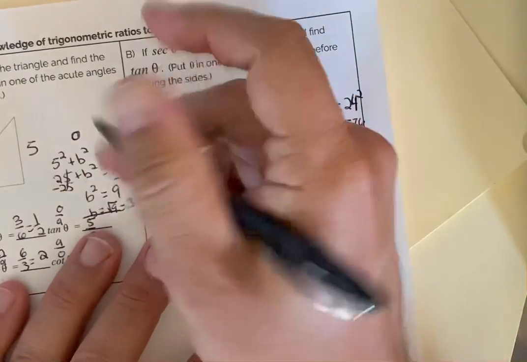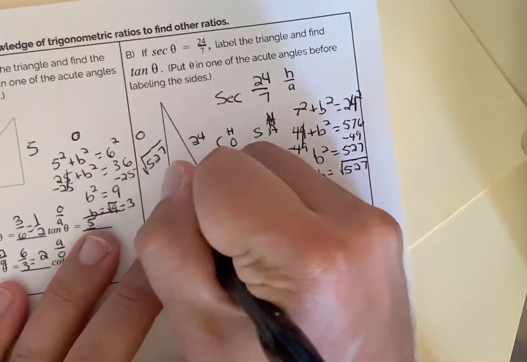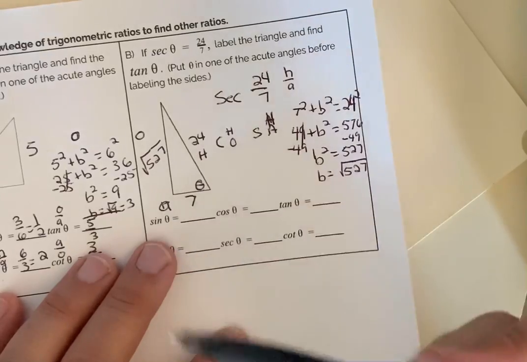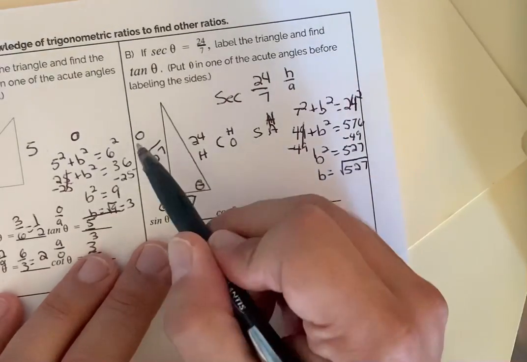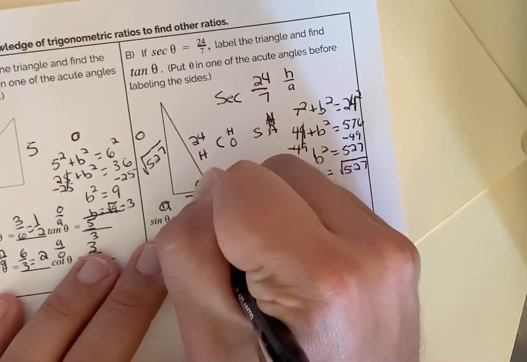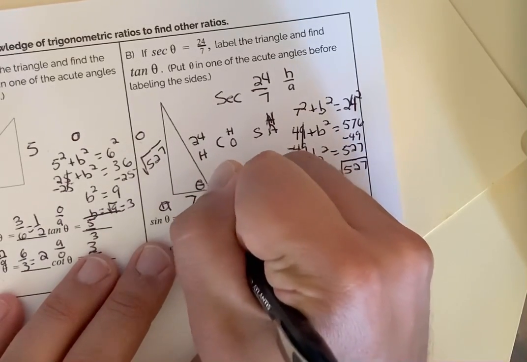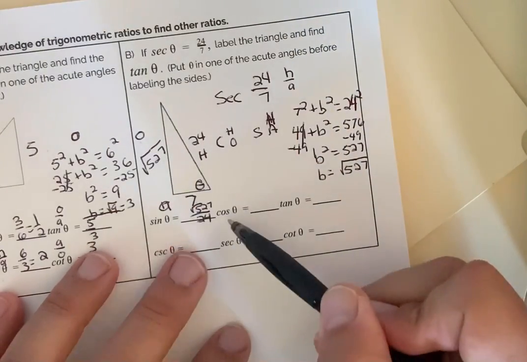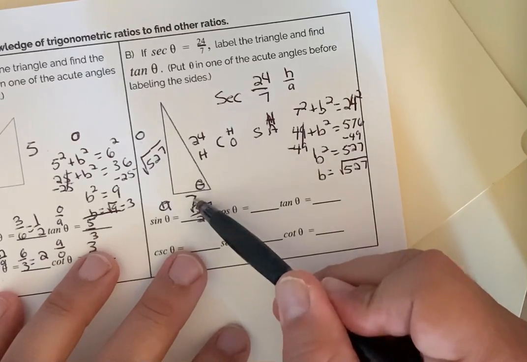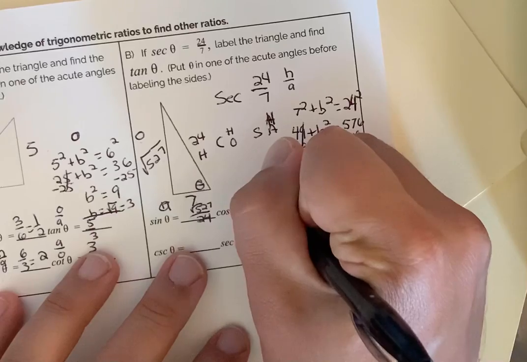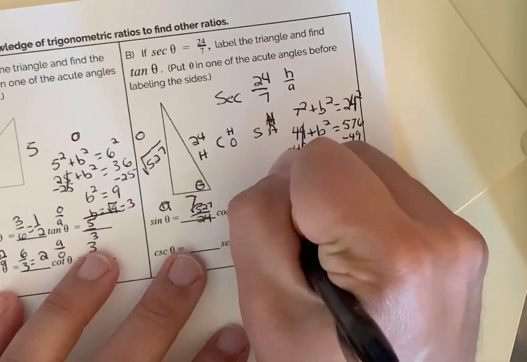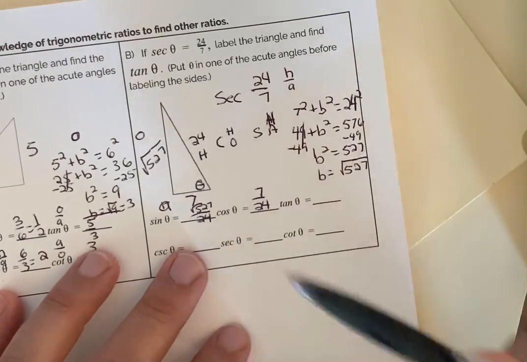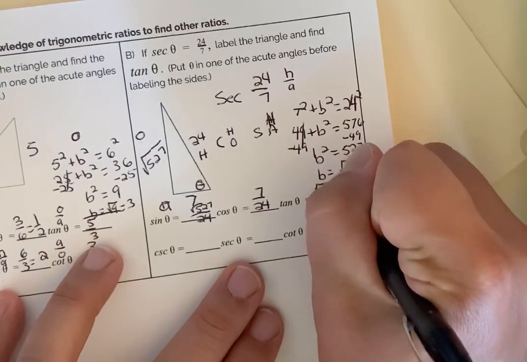So again, from theta, here is my opposite, adjacent, and hypotenuse. So sine of theta is opposite over hypotenuse. So filling this in, I have the square root of 527 over 24. And then for cosine, we have adjacent over hypotenuse. So the adjacent is 7 and then over 24. And then for tangent, we have opposite over adjacent. So we have the square root of 527 over 7.